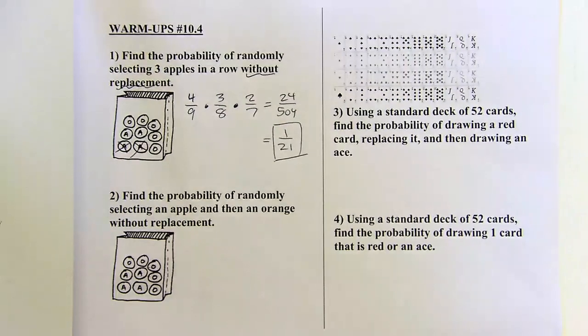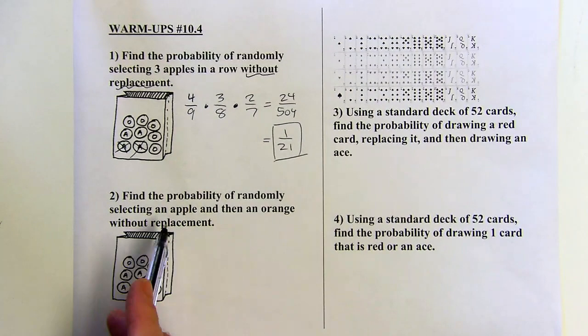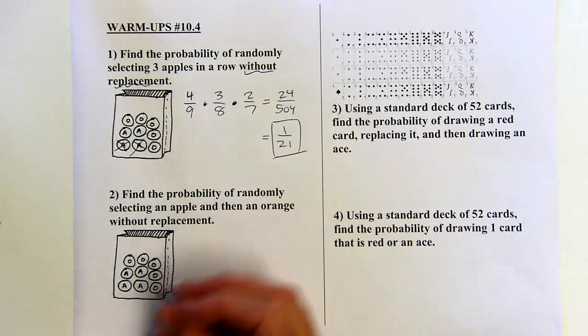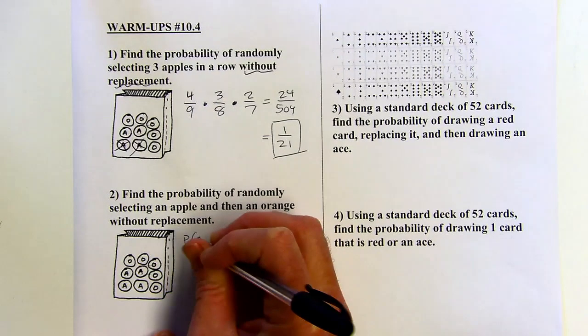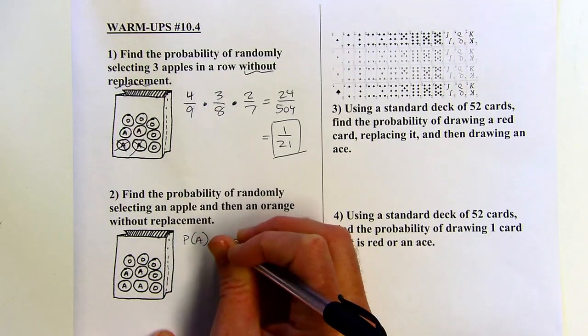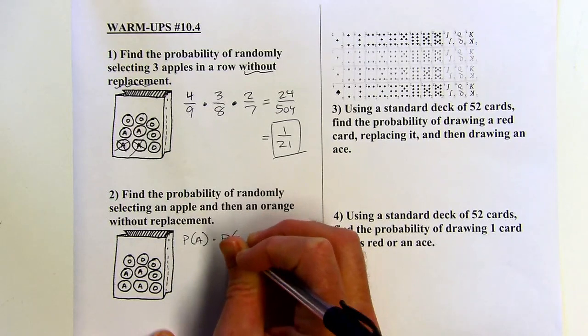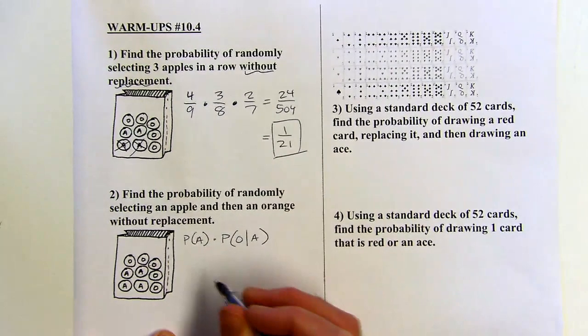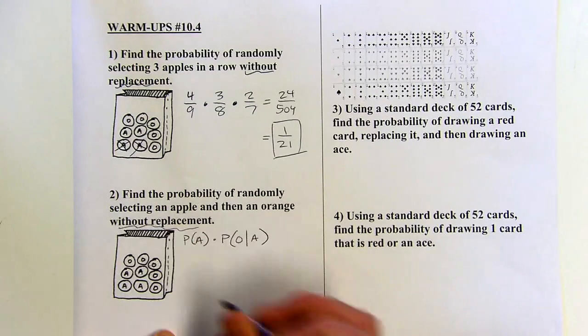Okay, and there's the probability. Okay, find the probability of randomly selecting an apple and then an orange. So we're going to find the probability of pulling an apple and multiply it by the probability of pulling an orange, assuming that an apple has already been removed. Okay, because again, this is without replacement.